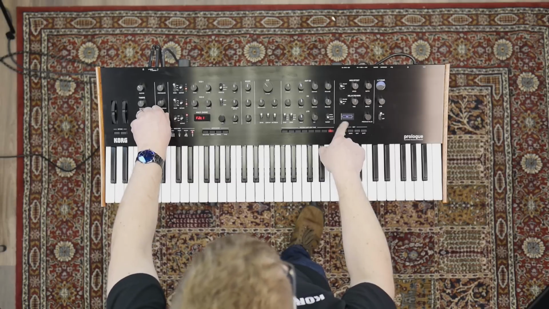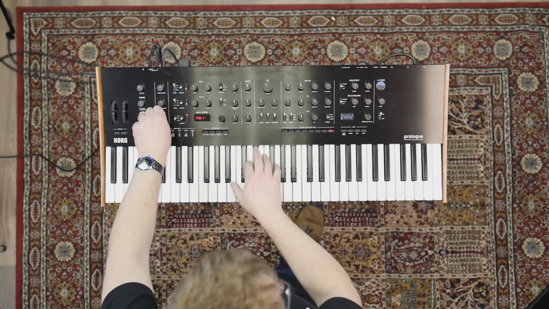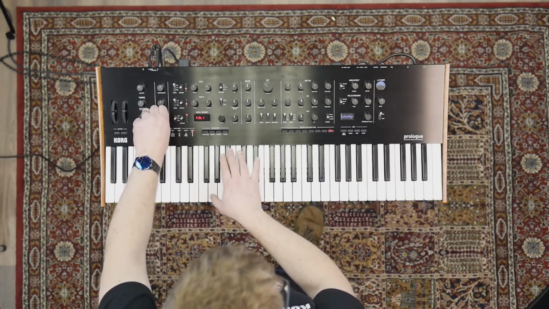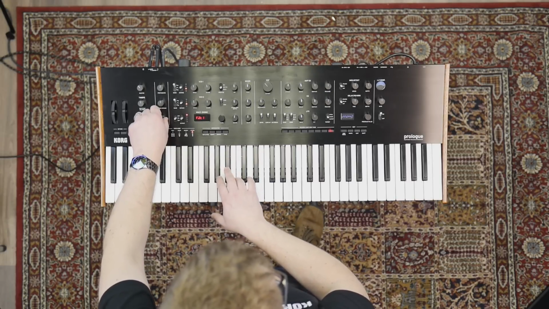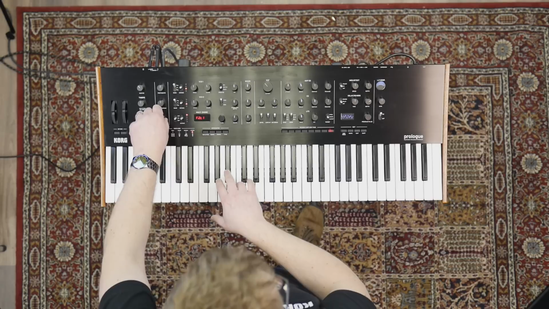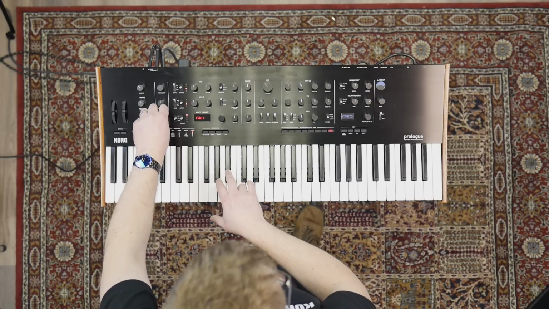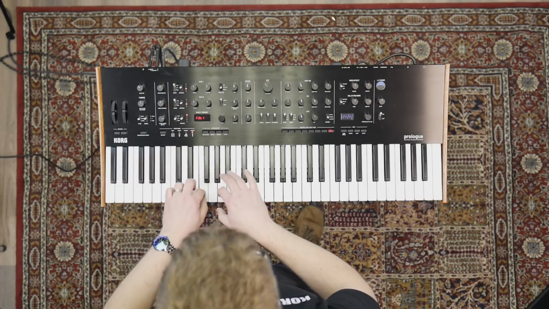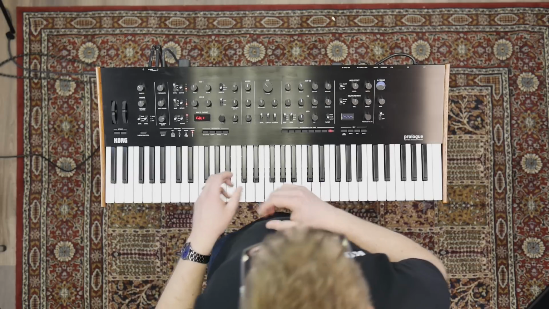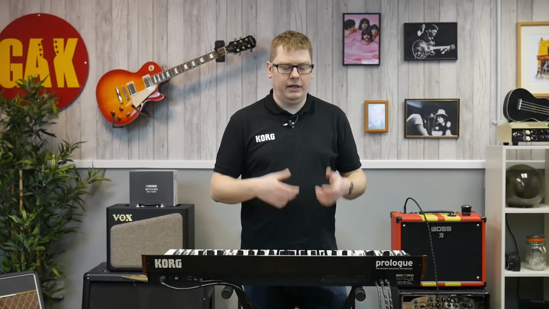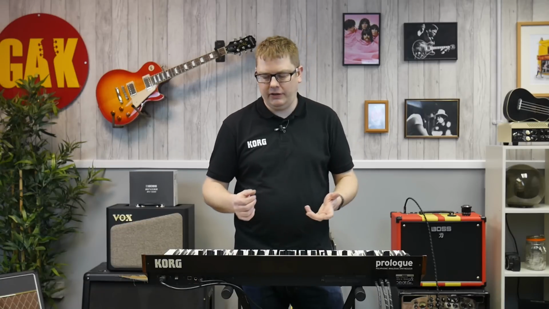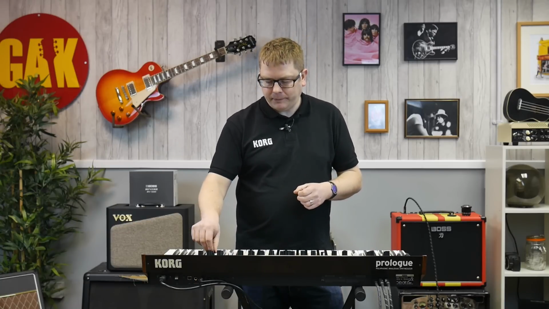So I can go from something as basic as a fifth to a minor chord to a suspended chord to something more complex. So it's a great way to explore sounds, and even if you don't even know what chord you're playing, it's a great experimentation in terms of harmony.